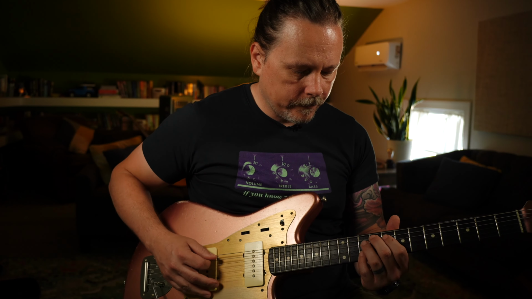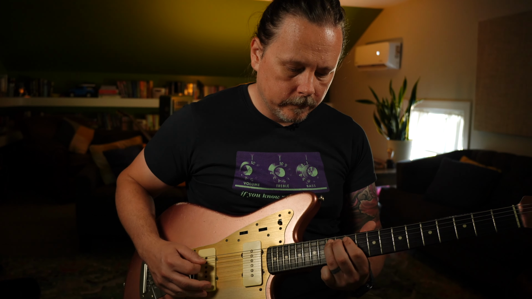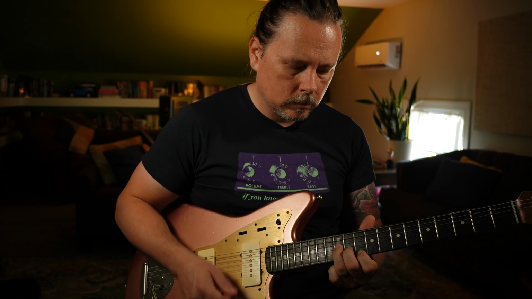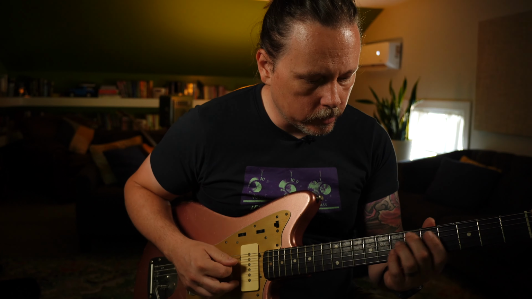Okay, so here, here's our G minor. Man, that's about as at rest as you can make a minor feel when you land on it from that kind of diminished 7th chord. You could also do it from here.